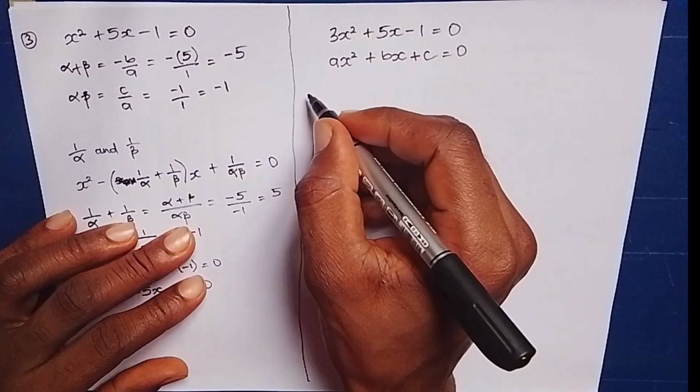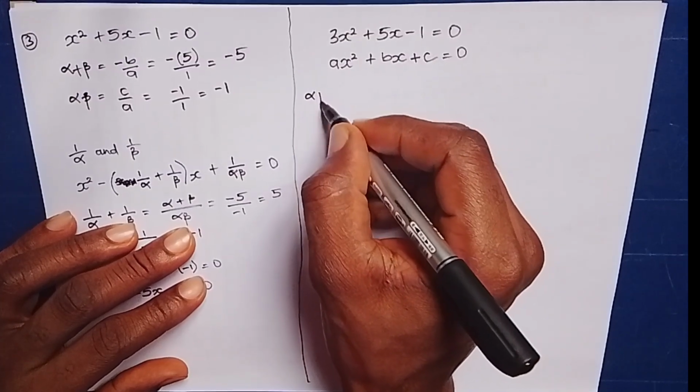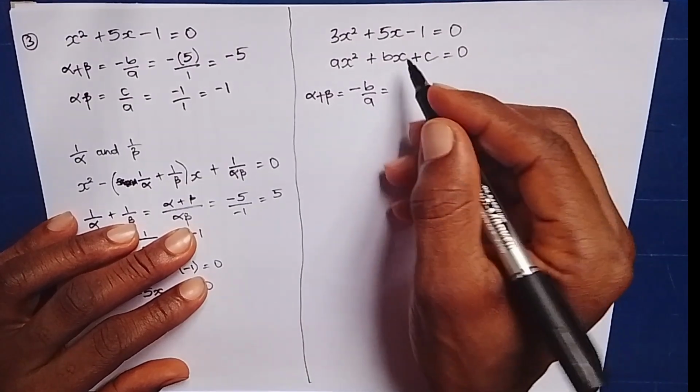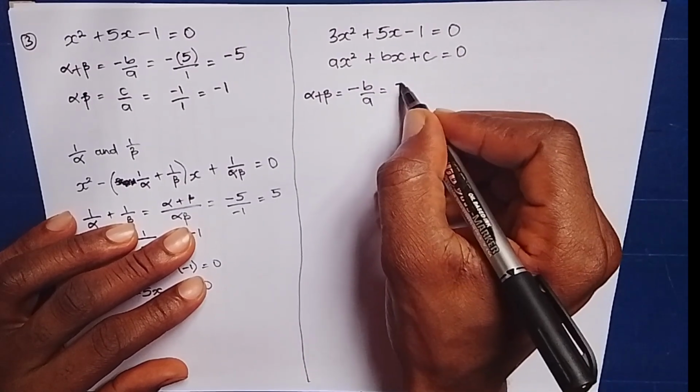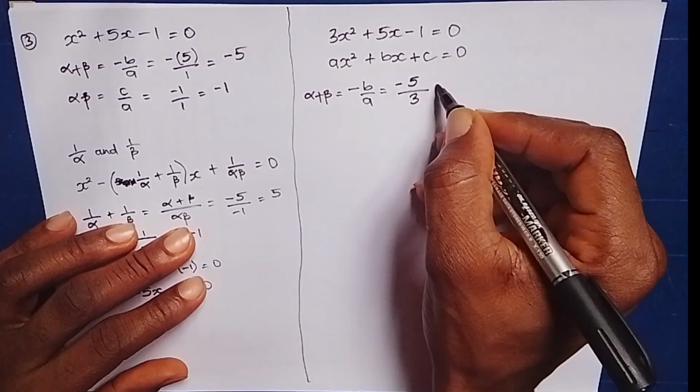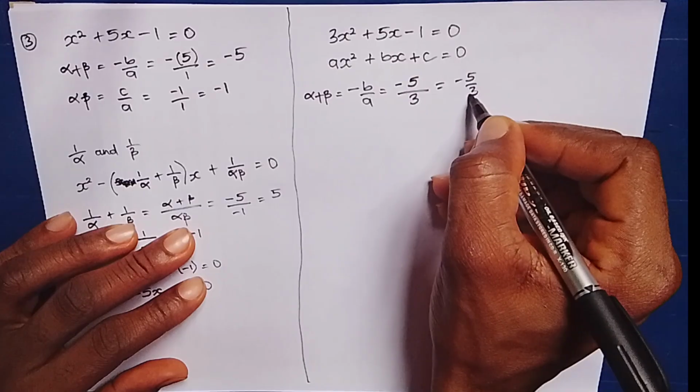From this, we know that the sum of the roots, alpha plus beta, which is minus b over a, comparing this, our b is equal to 5 and our a is equal to 3. So the sum of the roots is minus 5 over 3.